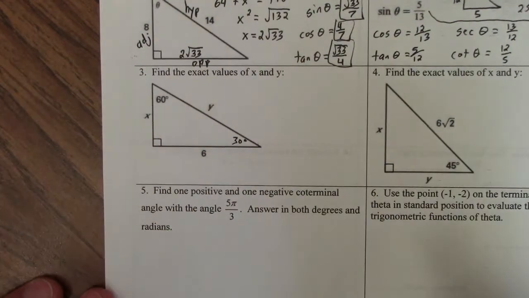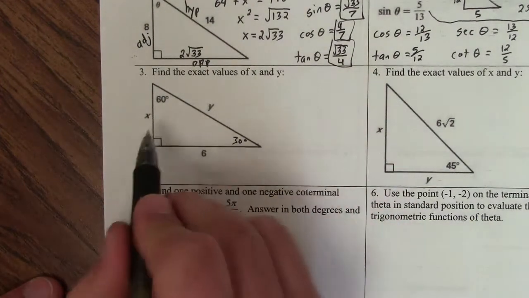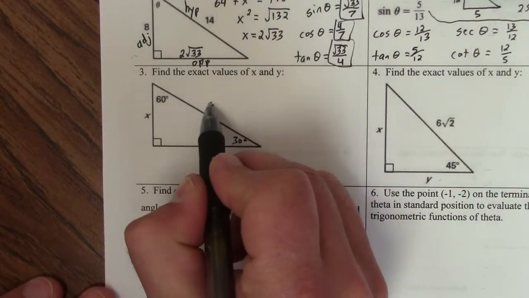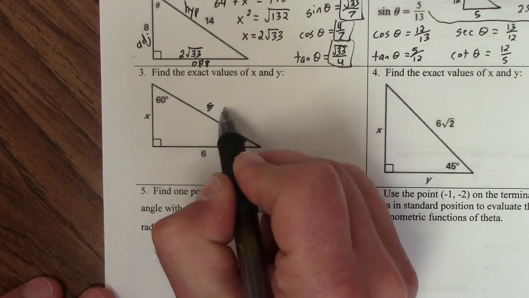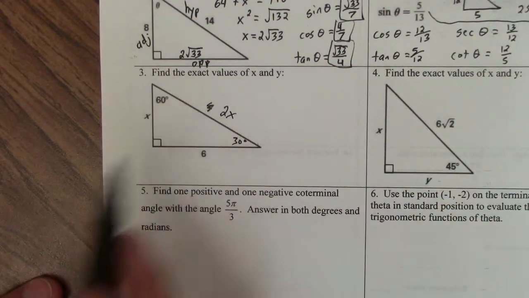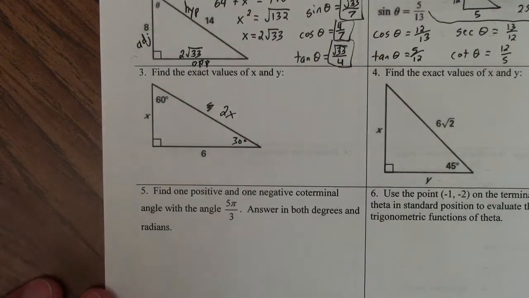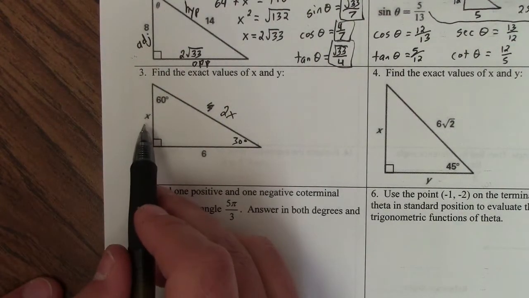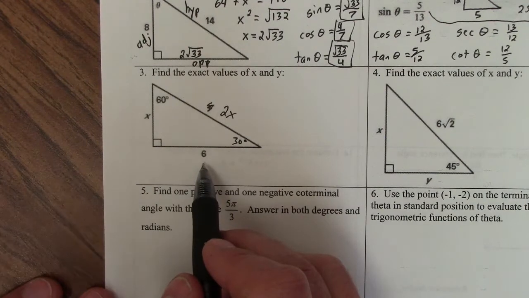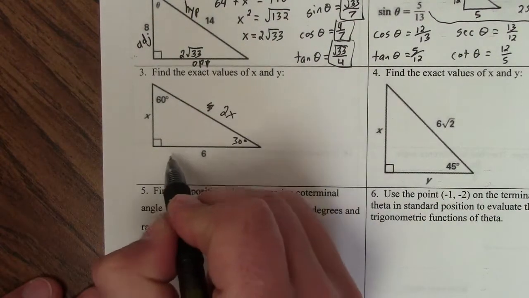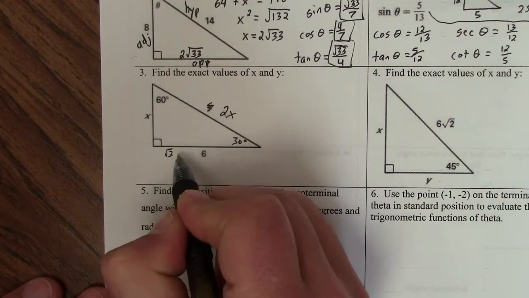So maybe what I would do is, I'd leave this x here, but I would make this a 2x. There's no need for a y there, because whatever the short side is, we double it to get this side. Then whatever the short side is, we multiply it by rad 3 to get this side. So this down here is rad 3 x.